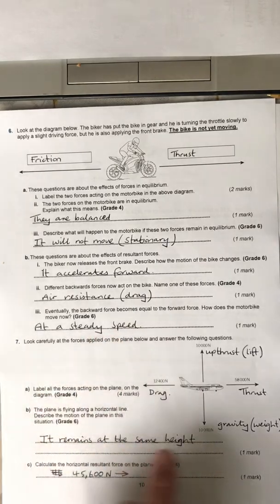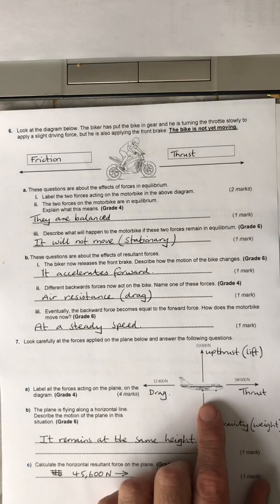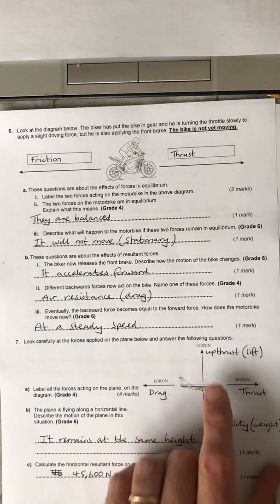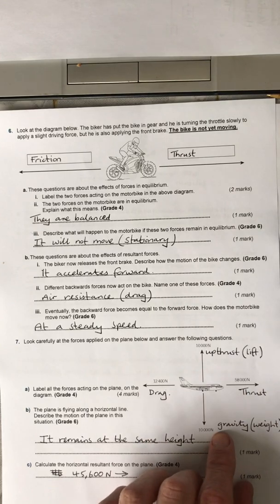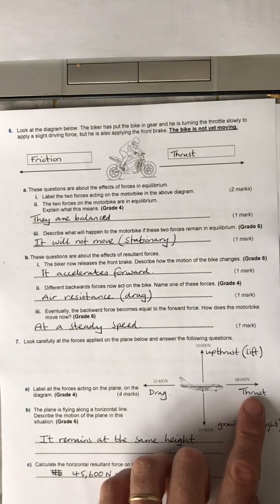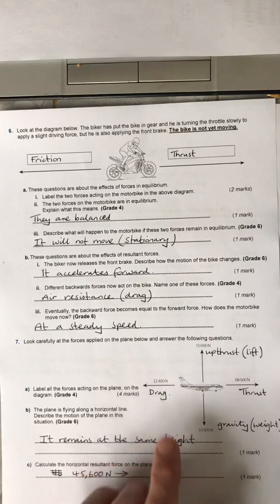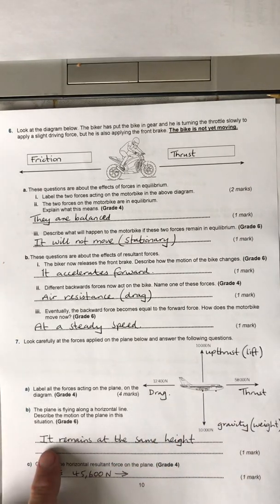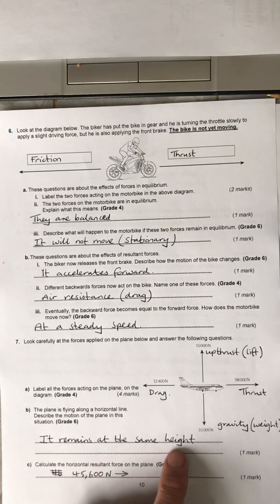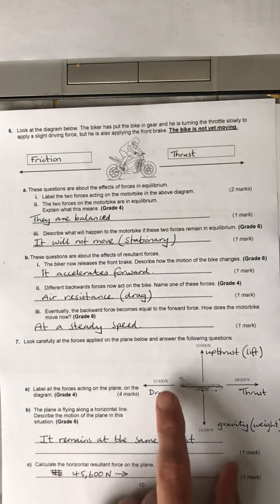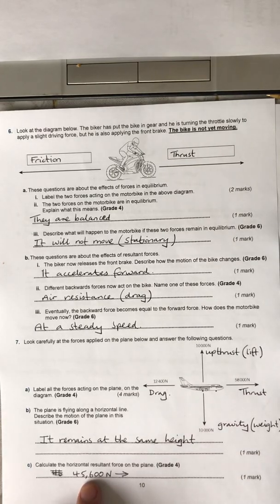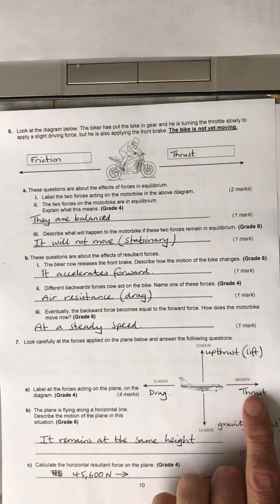Question 7, another aircraft. Here they ask us to label the diagram. So we have upthrust or lift, gravity or weight, forward thrust and drag. The horizontal forces are the same, so it remains at the same height. The horizontal forces here and here, the difference between them is 45,600 newtons, and it moves to the right because that's the biggest force.